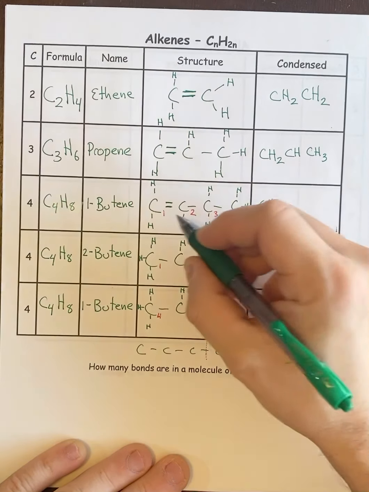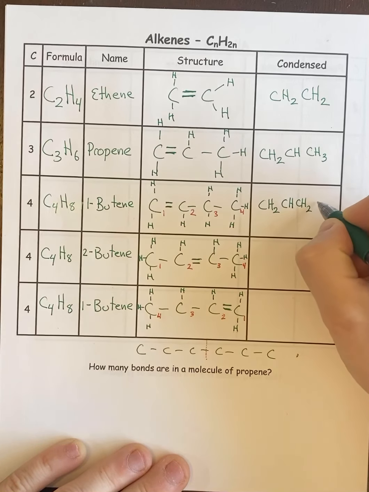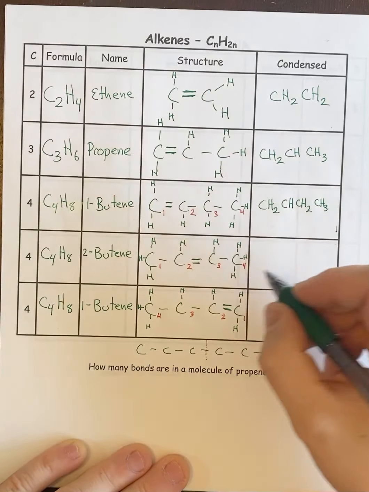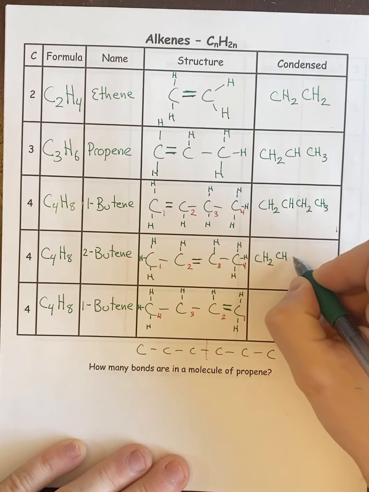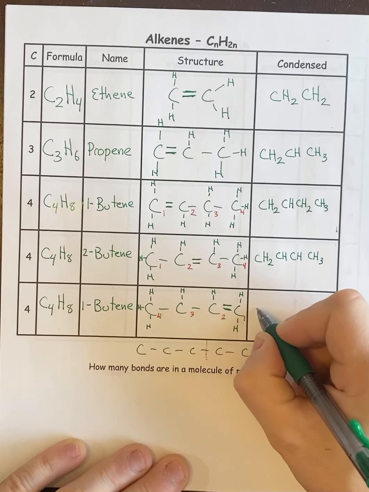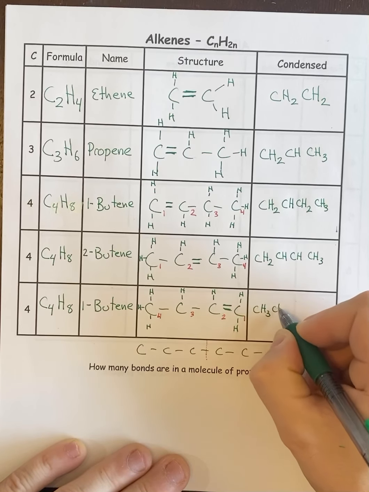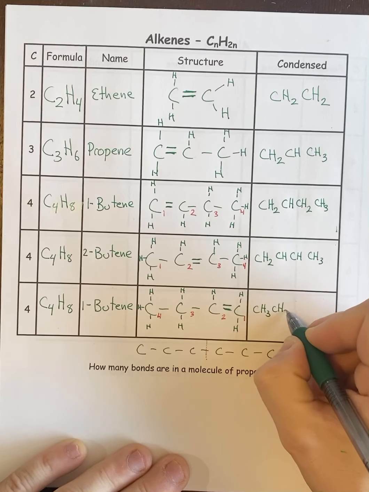And so our condensed versions are going to be CH2, CH, CH2, CH3, and then this one would be CH2, CH, CH, CH3, and this final one, there's a missing an H here, so it's going to be CH2.